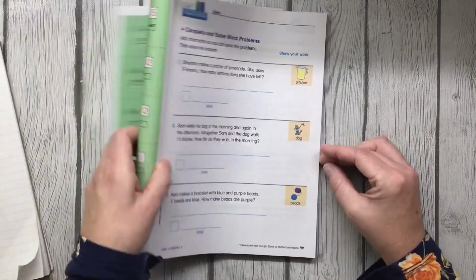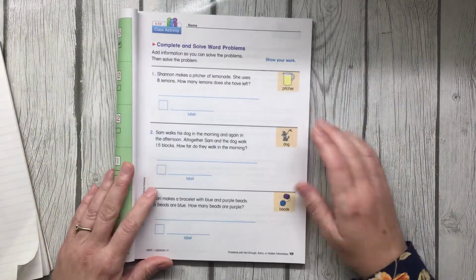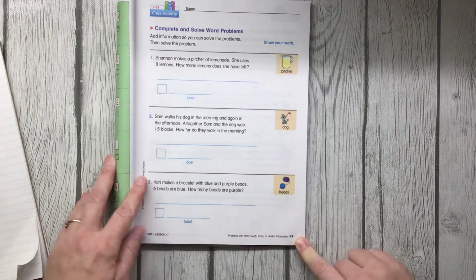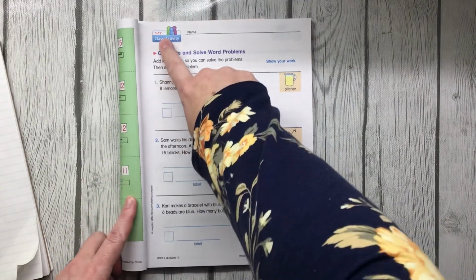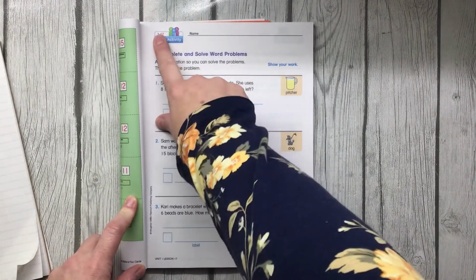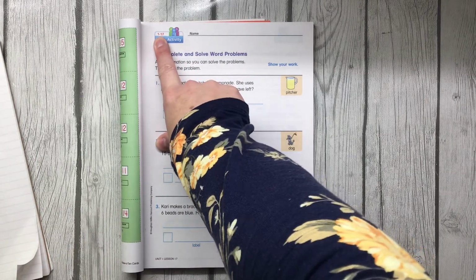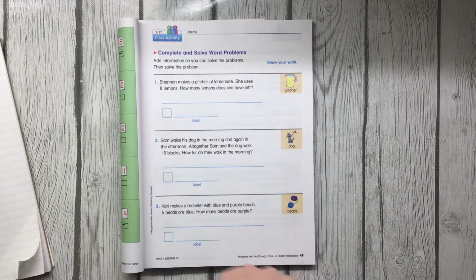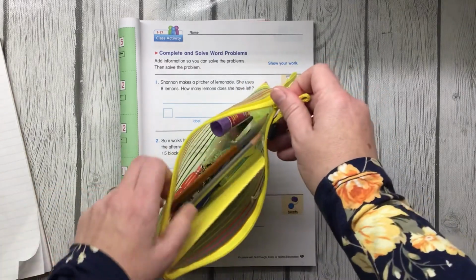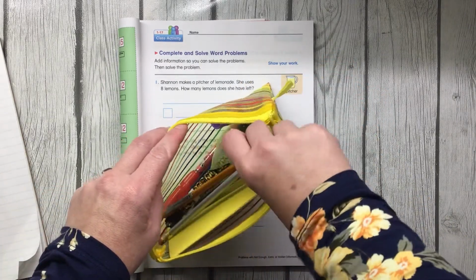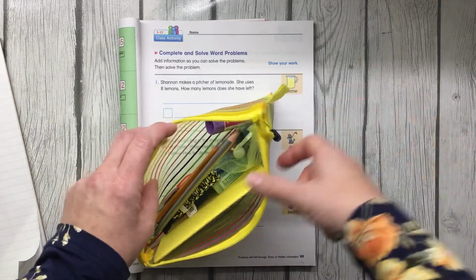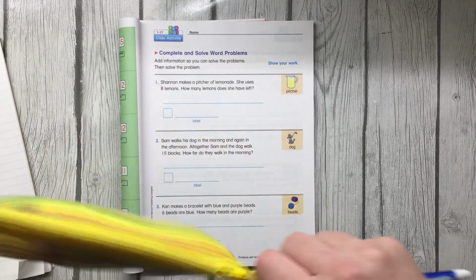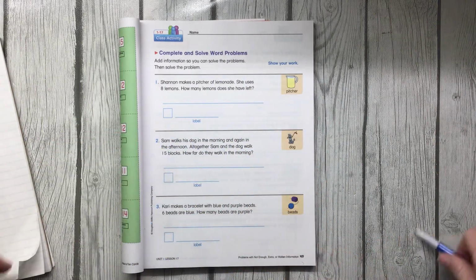But we're going to start right now on page 49. It says 49 down here, and up here it says 1/17. That's because it's Unit 1 and Lesson 17, page 49. And you will need your pencil in addition to the book. We're doing something that's a little bit weird today.